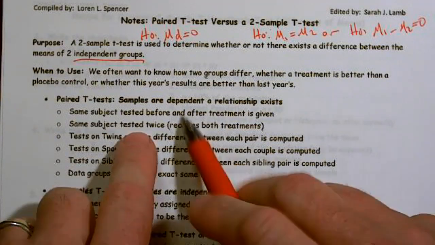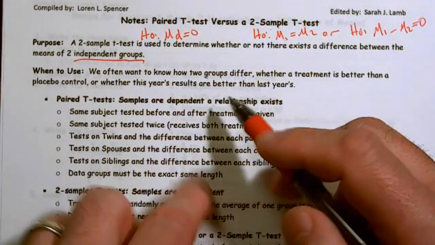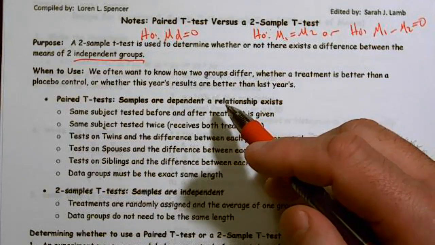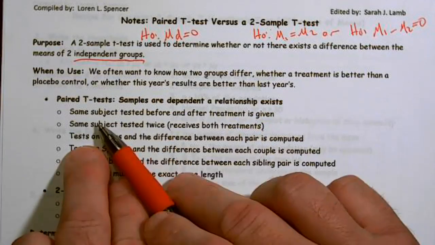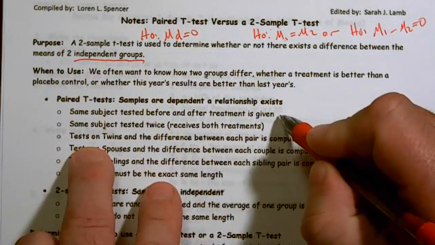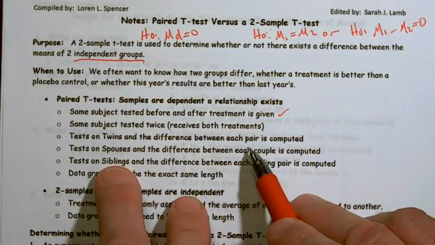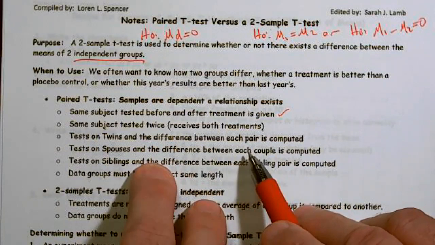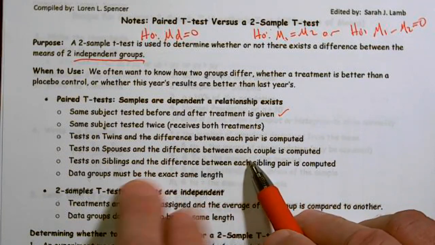So paired t-test, essentially the samples are dependent and a relationship exists. Like the individual is being measured twice, or there's a before and after, but there's a relationship or a pairing between the subjects being measured. So same subject tested before and after is a paired. Same subject tested twice, in other words, they received both treatments. Tests on twins, tests on spouses, as long as you're pairing them, matching one spouse to the other, a husband to a wife or vice versa.